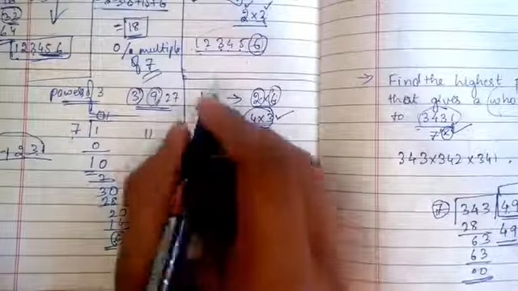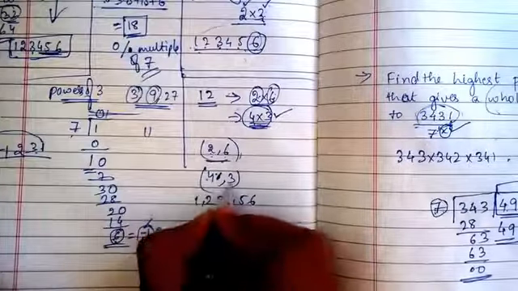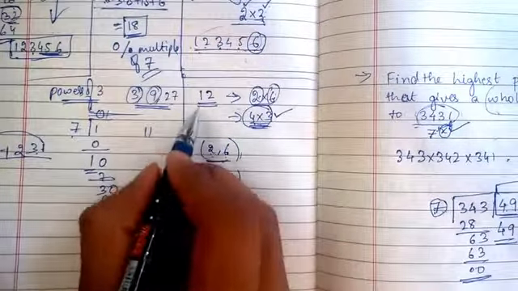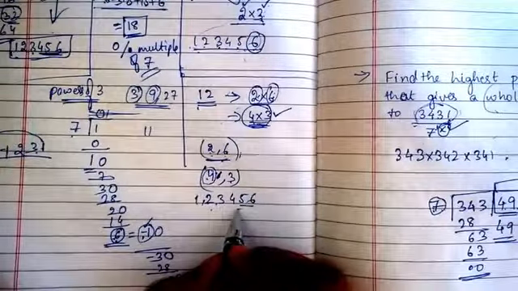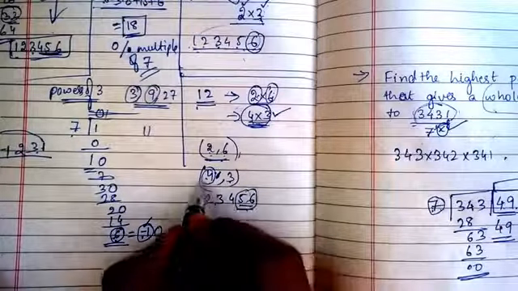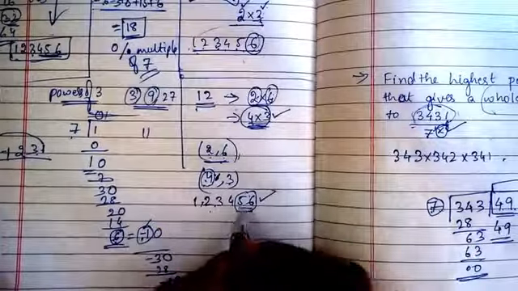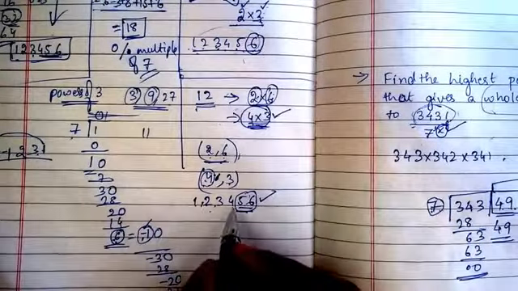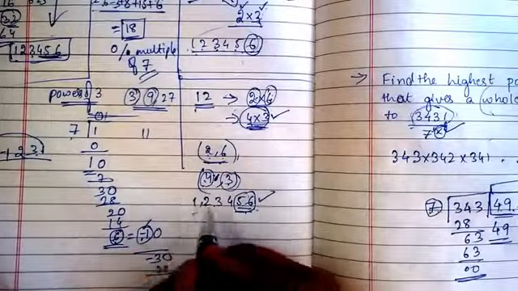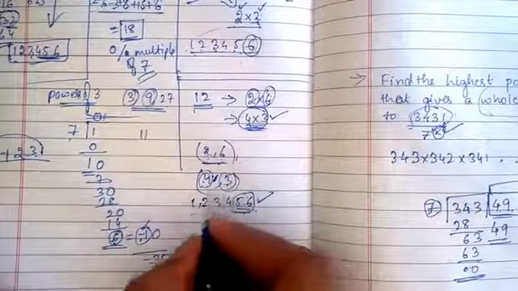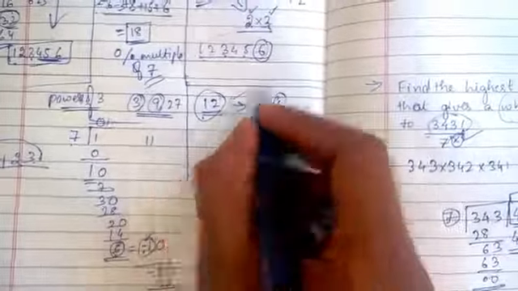When the number 1 2 3 4 5 6 is divisible by both 4 and 3, then it is divisible by 12. If we have to check it to be divisible by 4, it should be divisible by the last two places. Sorry, the last two places should be divisible by 4. Now 56 divided by 4, which is, yes, 56 is divisible by 4, that is 14 into 4 gives us 56, and to be divisible by 3, the sum, which is 21, is divisible by 3. Hence the number 1 2 3 4 5 6 is divisible by 12 also.